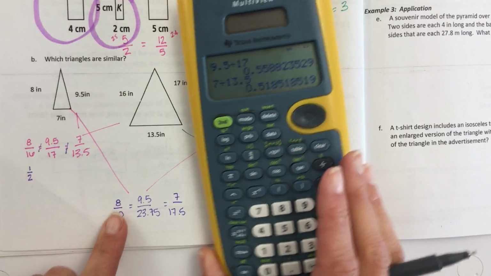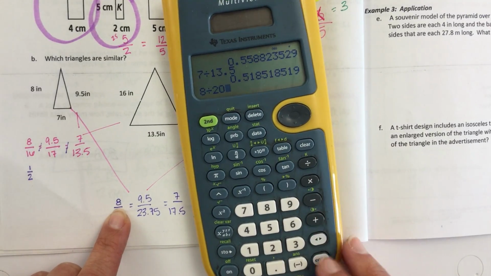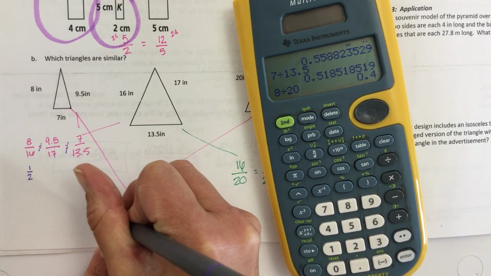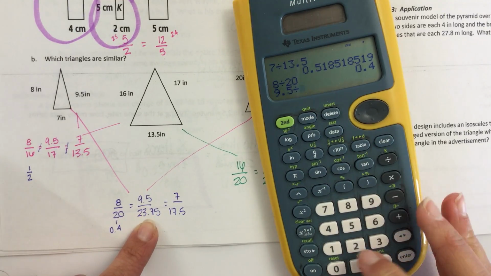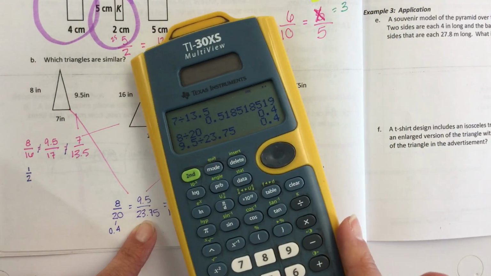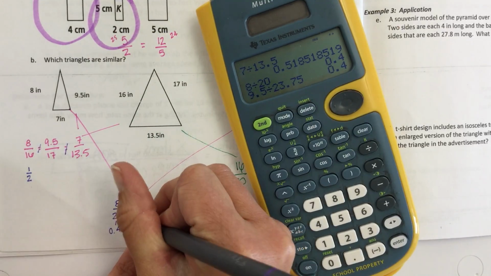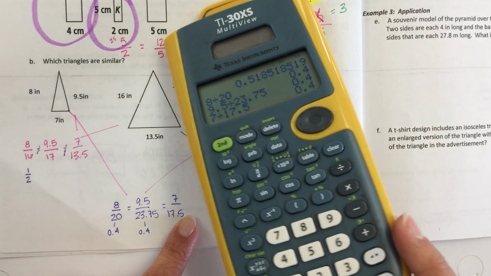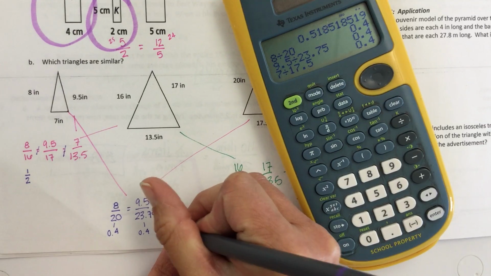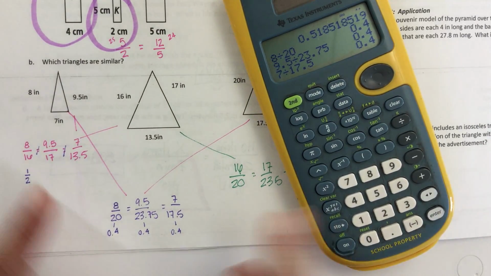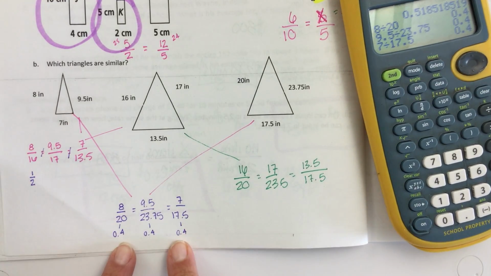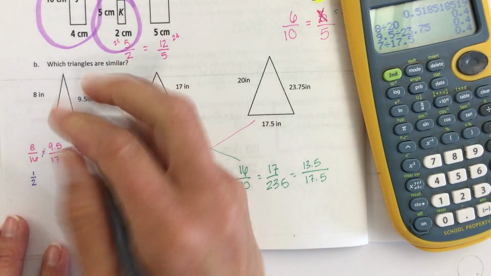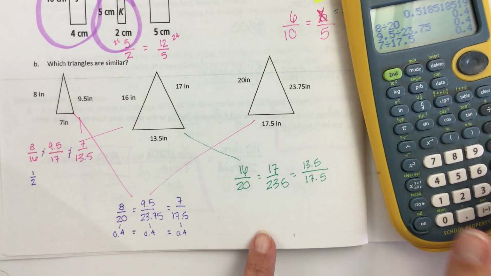Okay, so let's check the next one. If I take 8 divided by 20, do you see I get 0.4? So this one equals 0.4. Let's take 9.5 divided by 23.75. Do you see I get 0.4? That's a good sign. Look at that. I just happened to find the two from opposite sides, and all the ratios ended up the same. So that means so far that these two are equal. Let's check our last one.